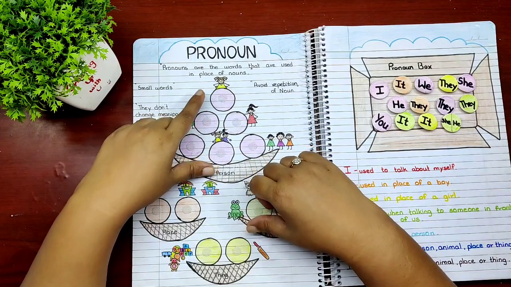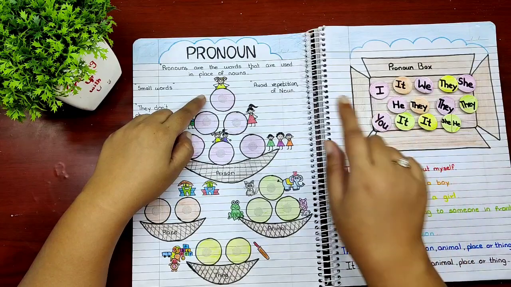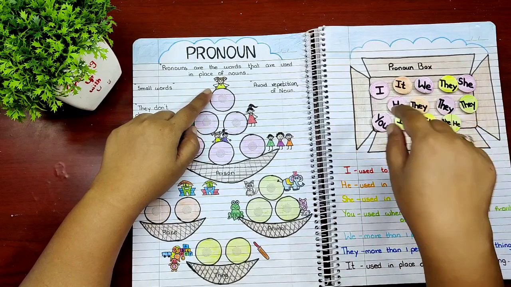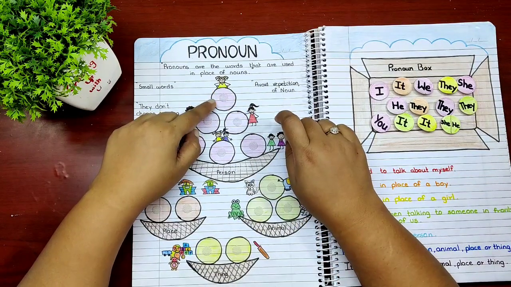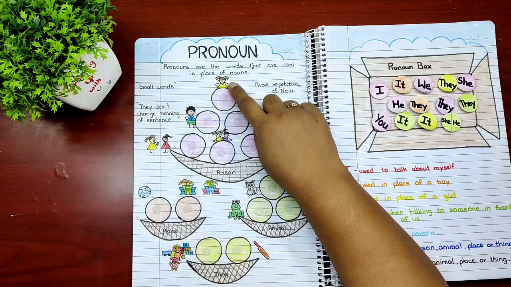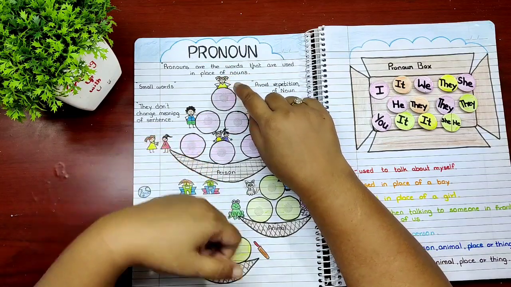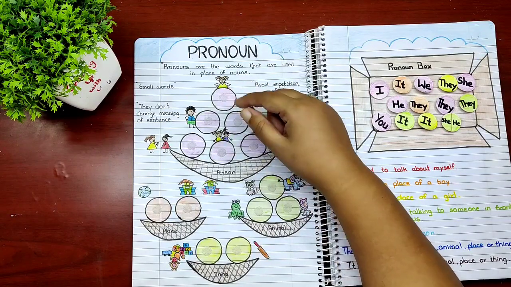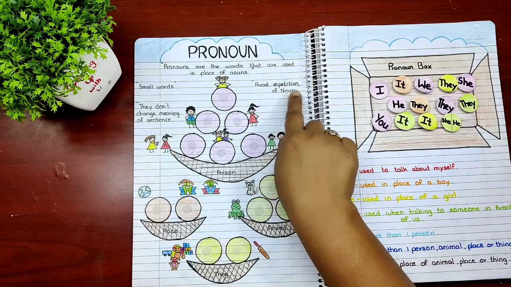Now over here we have to ask the question as to what pronoun you will use from the pronoun box to talk about yourself. If a child knows what pronoun they will use, then they just have to remove it from here and put it over here. If they don't know, then we can give them an example. Let's say the name of the girl is Swati. How will she talk about herself? She will say that my name is Swati. Swati likes to go to school. Swati likes to play chess. Swati likes balloons.